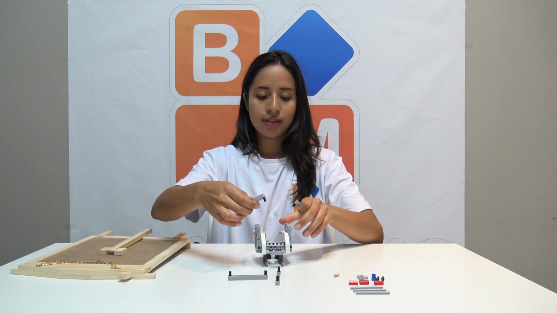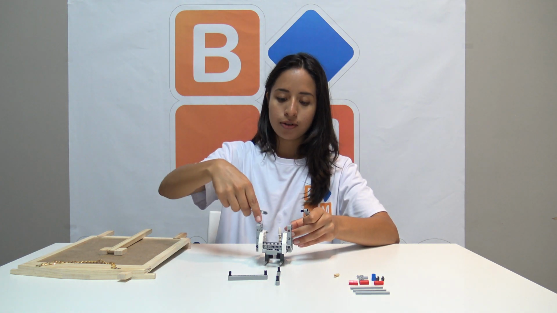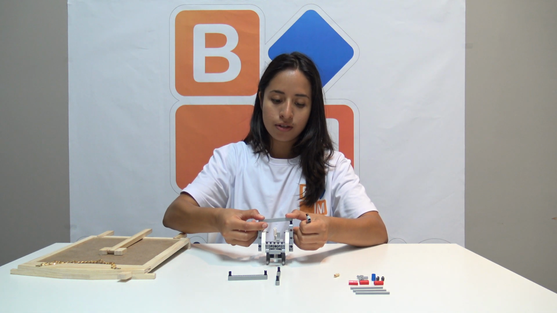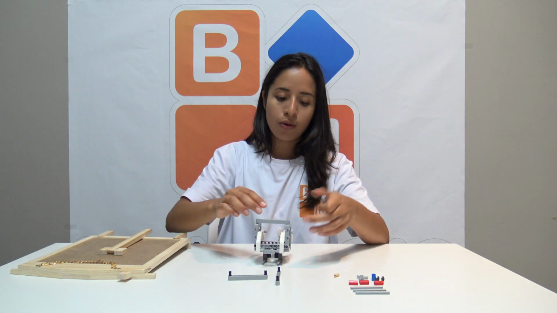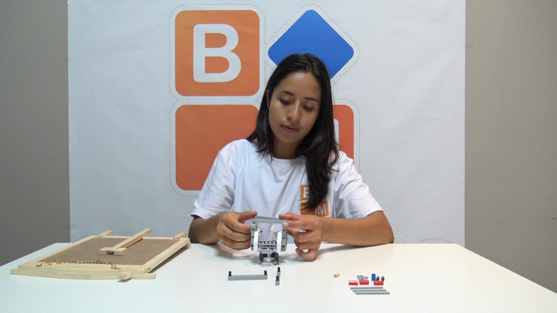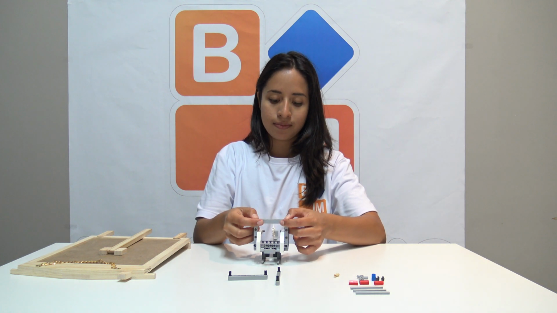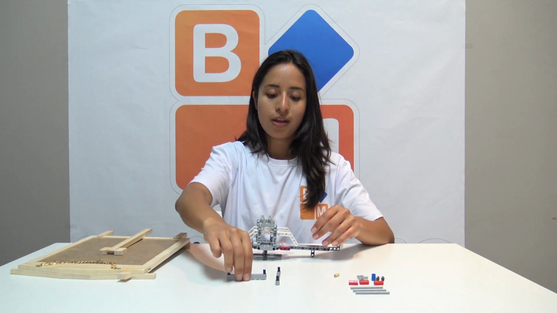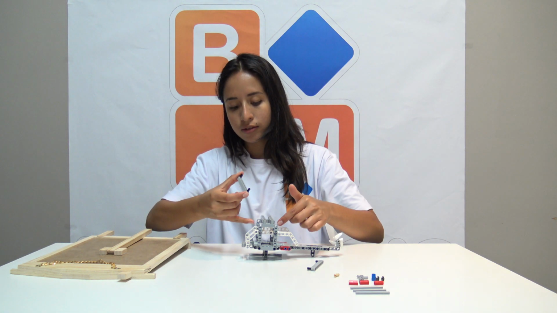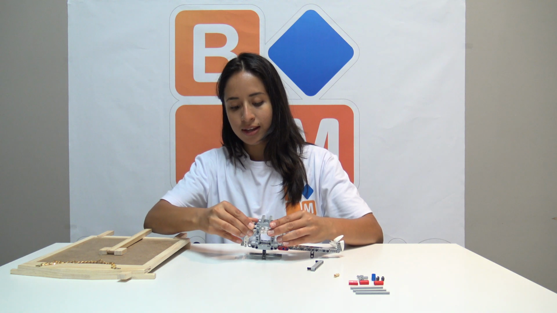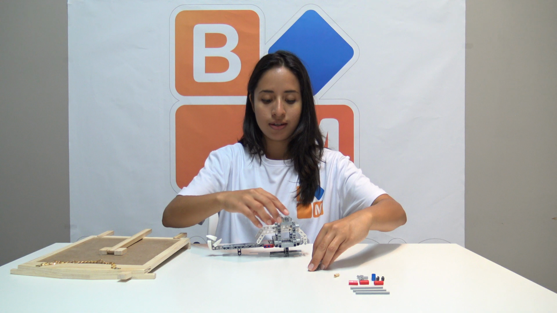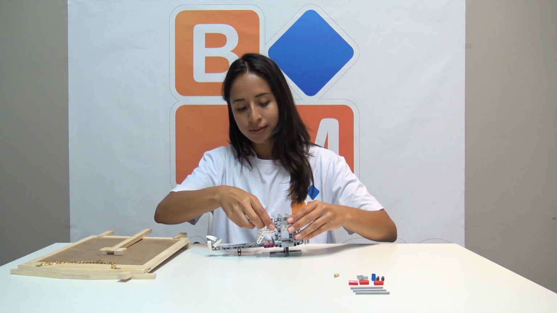Take 2 beams and connect them across the 2 frames on the outer pinholes. So you're going to avoid the middle pinhole at the top of the frame. So you only have 2 at the top. And then you're going to take the other 2 and you're going to put it right along the top pinholes on the side, at the back and at the front. So I put it at the front. Now I'm going to put it at the back.